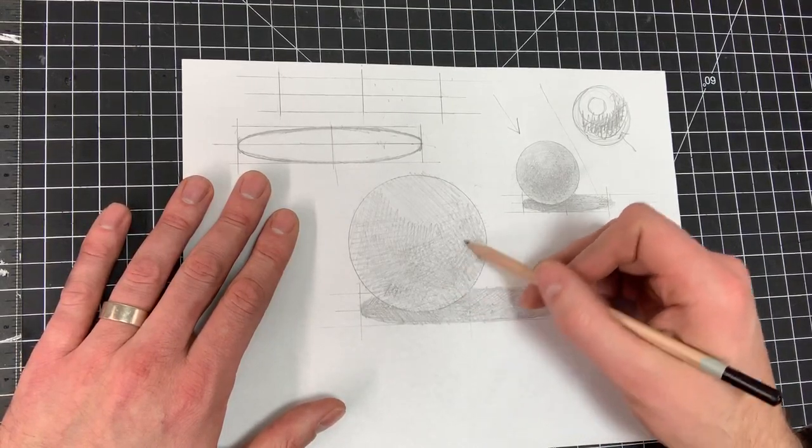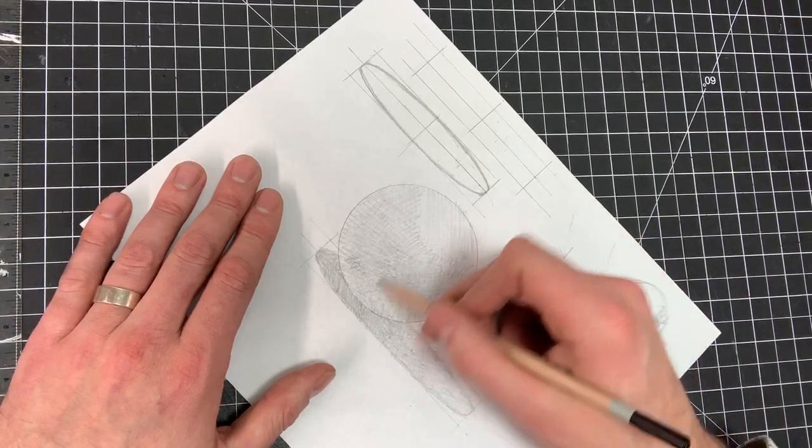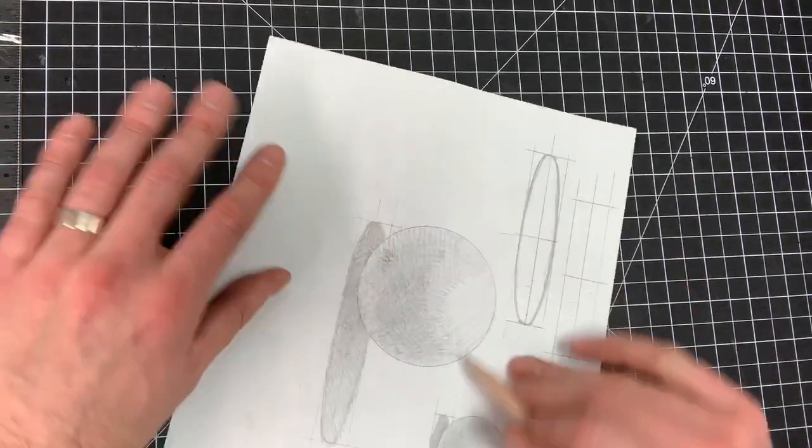Now I'm going to go back into the sphere itself, and I'm going to start to build layers and layers, overlapping layers and layers. And this is how you do a rendering.